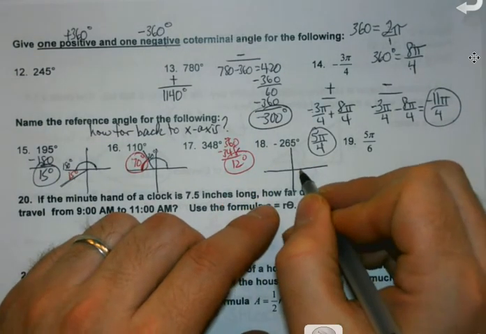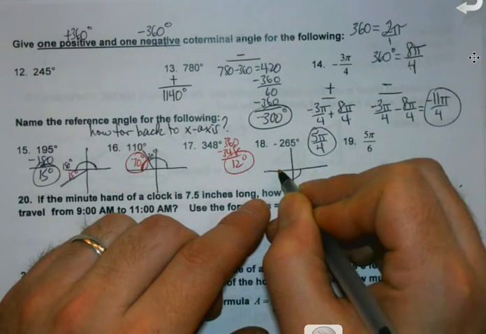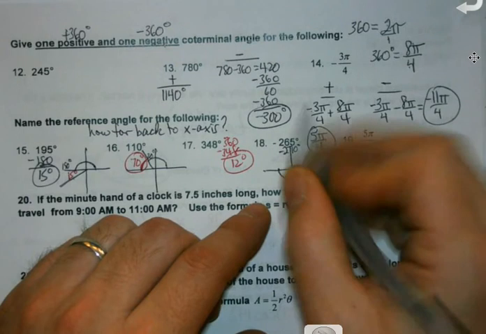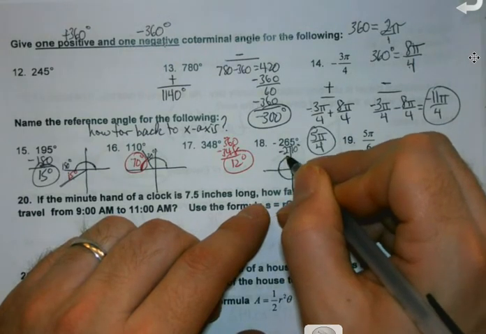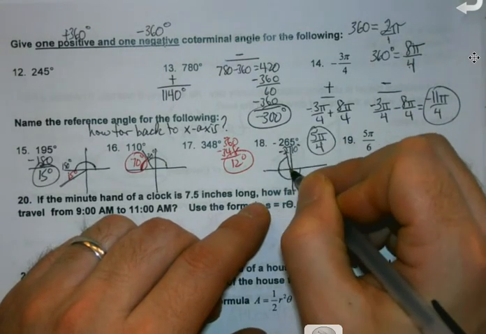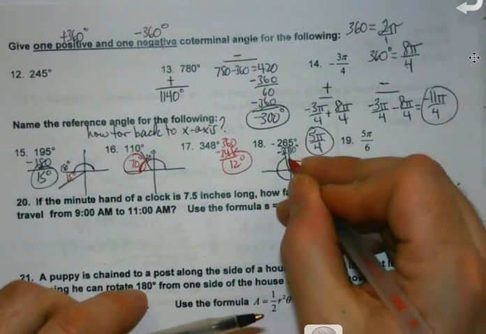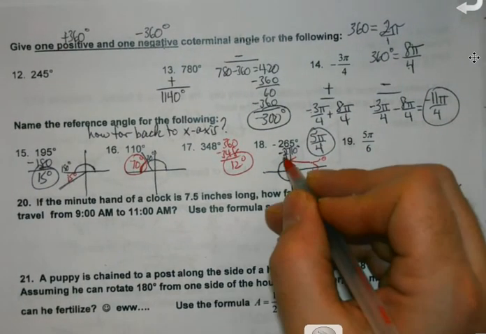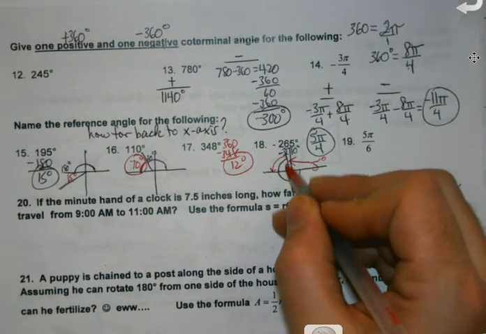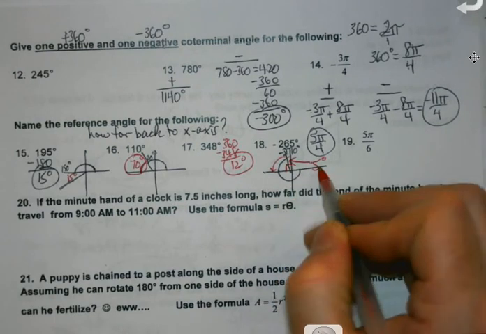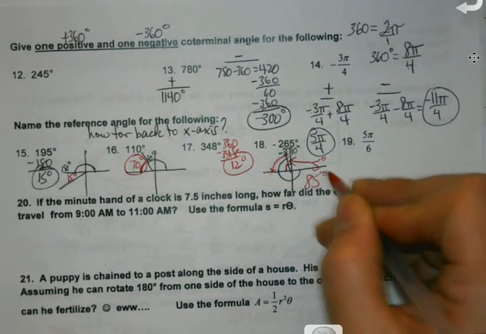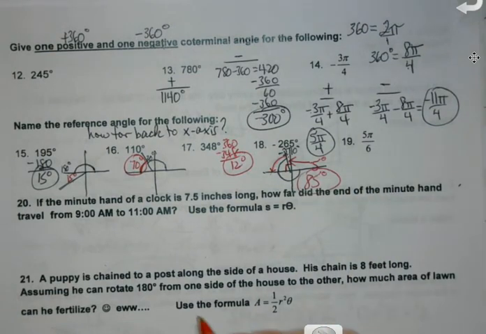Okay, let's see. Negative 90, negative 180. I'm not quite going to get to negative 270 here. How close am I going to get? Okay, I'm within 5 degrees, but the 5 degrees that I see right here is to get to the y-axis. If it's 90 degrees for the quadrant, and this is 5 degrees away, what do I have left? 85. 80. Right, it's always how far am I from the x-axis.